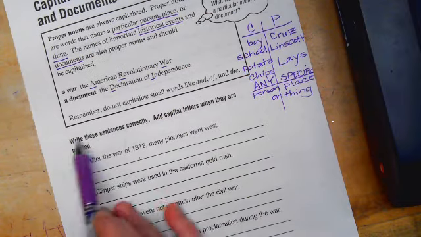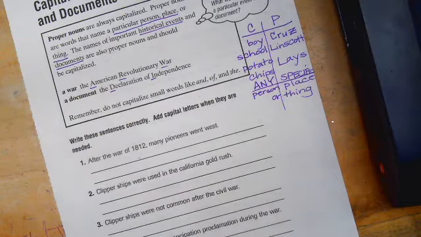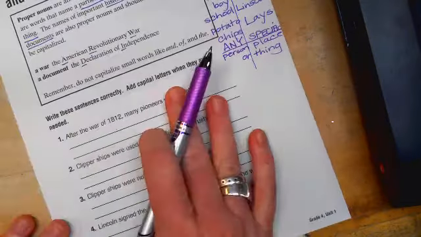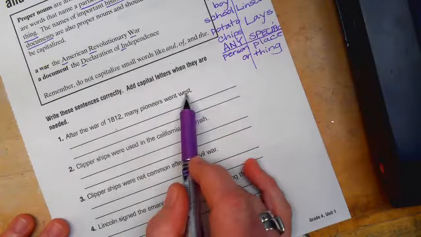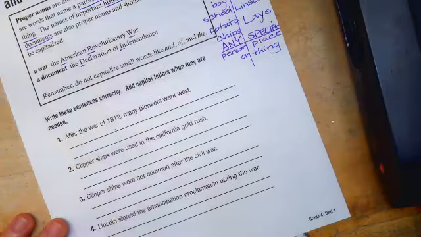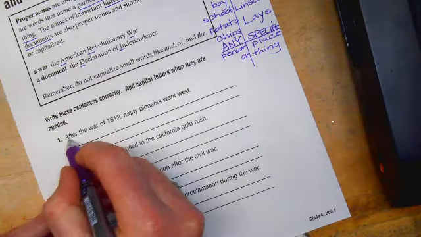Okay? So we're going to write the sentences correctly. We're going to add capital letters where they're needed. What I always do first when I have to correct things, I just mark it up on the paper. And then I can just recopy the things, right? And it's easier to do that.